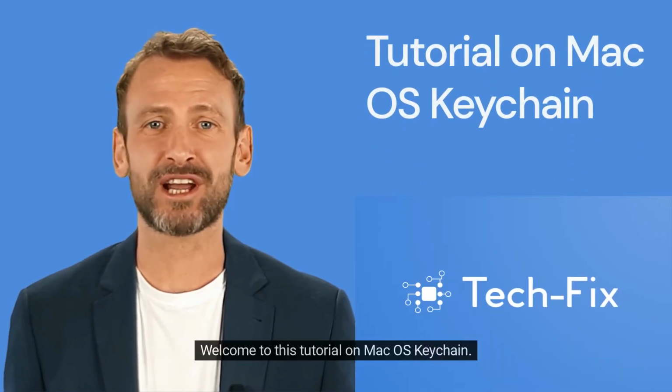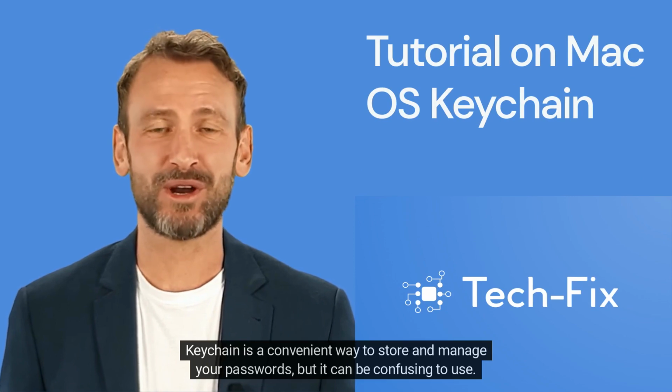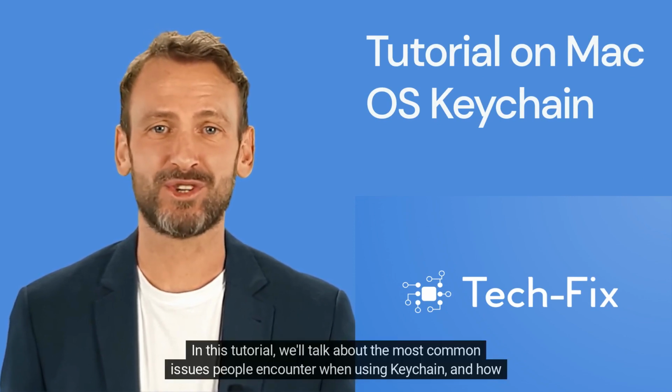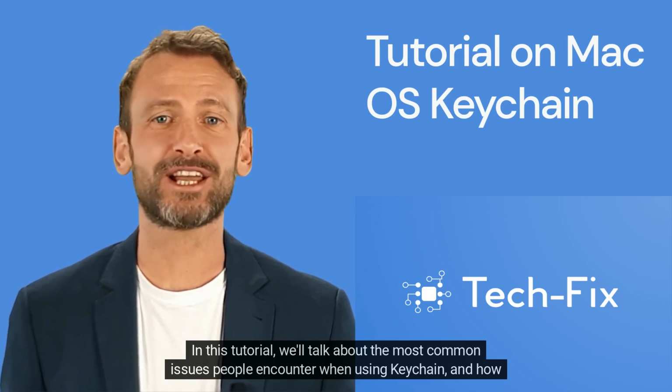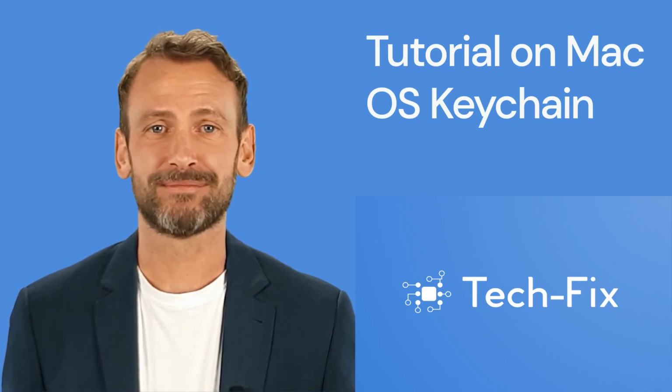Welcome to this tutorial on macOS Keychain. Keychain is a convenient way to store and manage your passwords, but it can be confusing to use. In this tutorial, we'll talk about the most common issues people encounter when using Keychain and how to solve them.